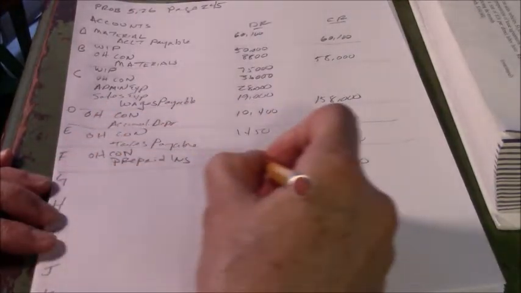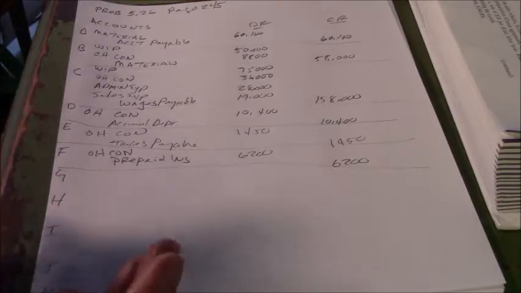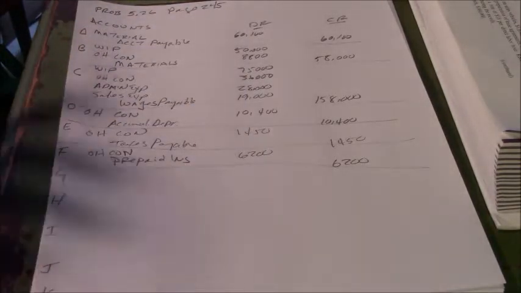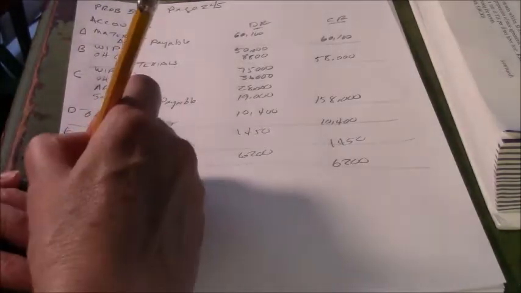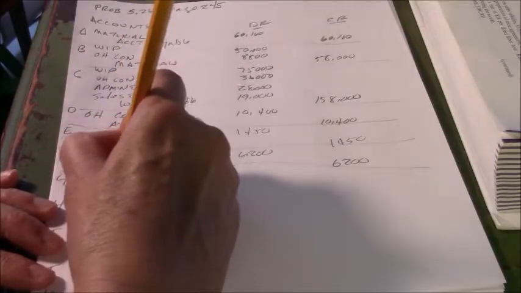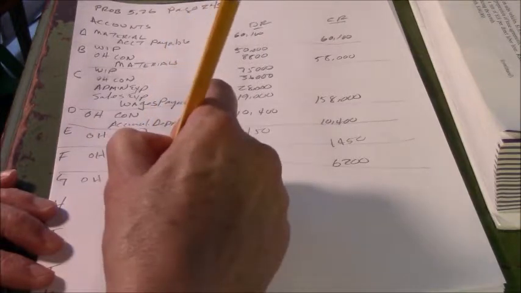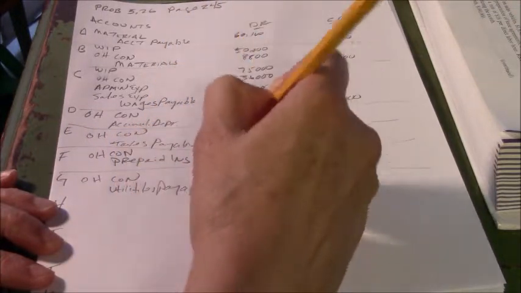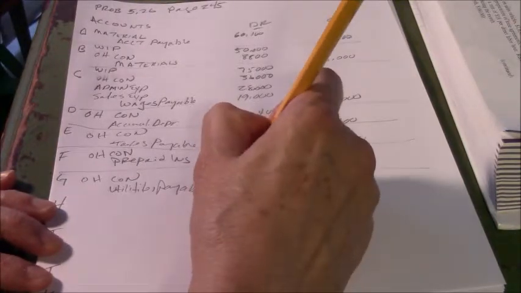All right. G, what happens next? Factory utilities. So again, factory utilities, just the water, the electricity, stuff going on in the factory, that is overhead. So $5,500. So we owe that, I guess. Payable, we'll just call it payable. So again, our overhead control and utilities payable. Our liability increases with the credit, and it is $5,500.